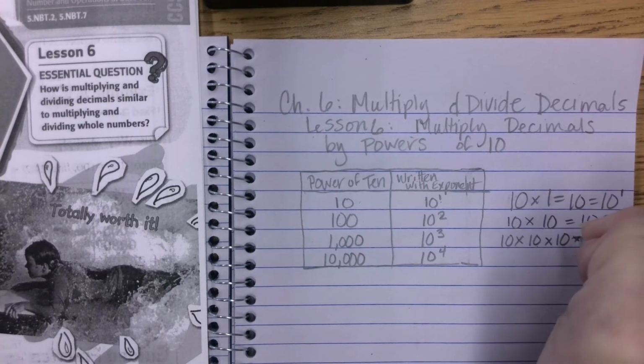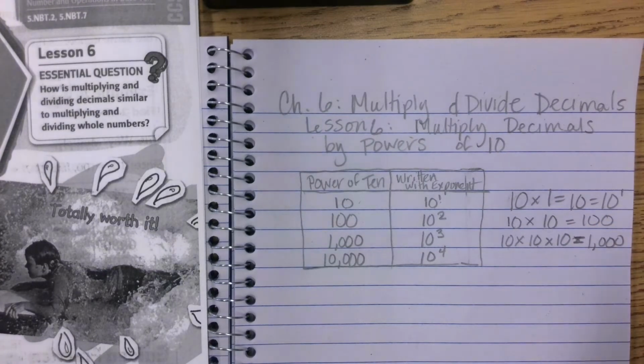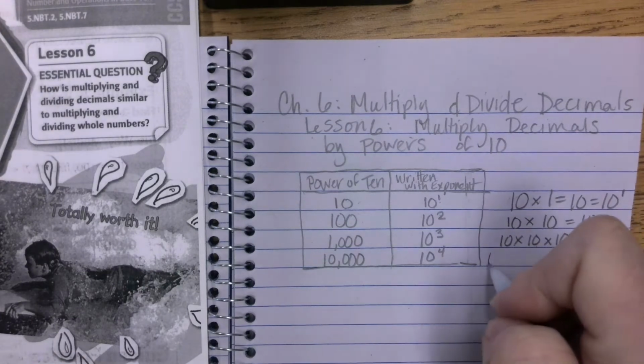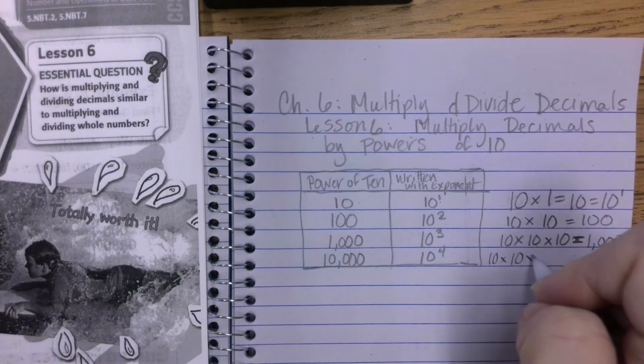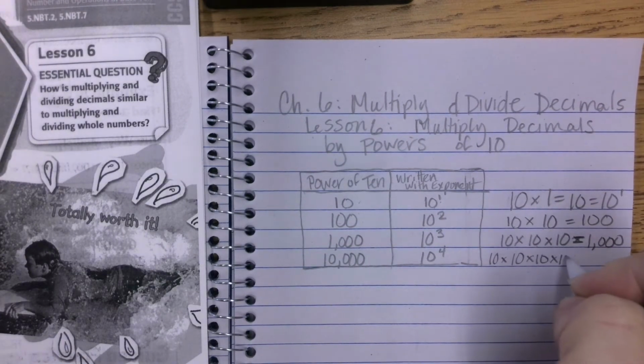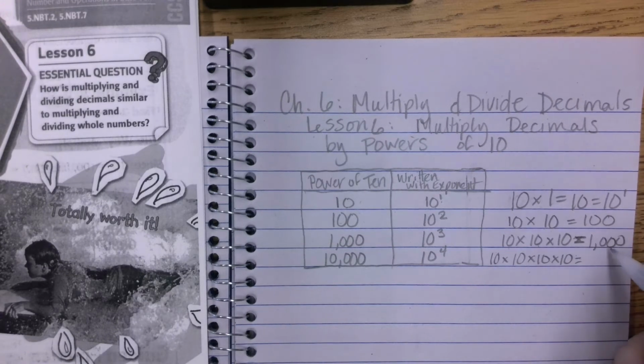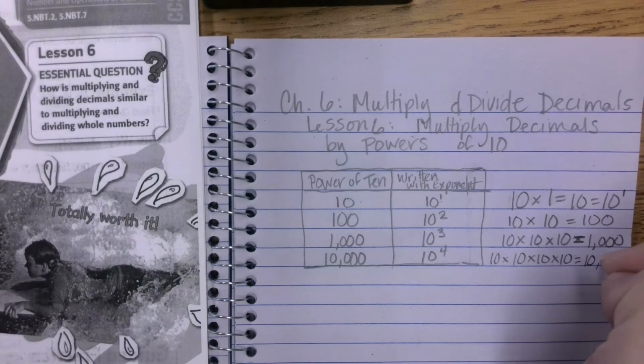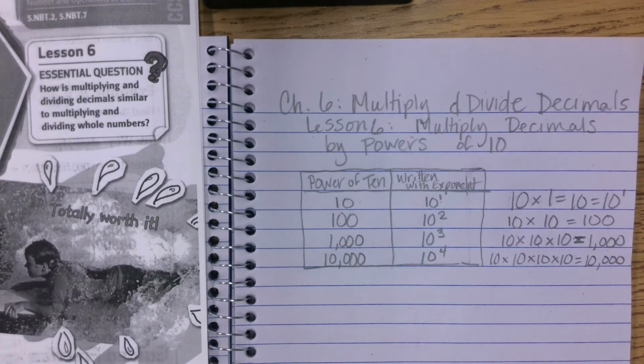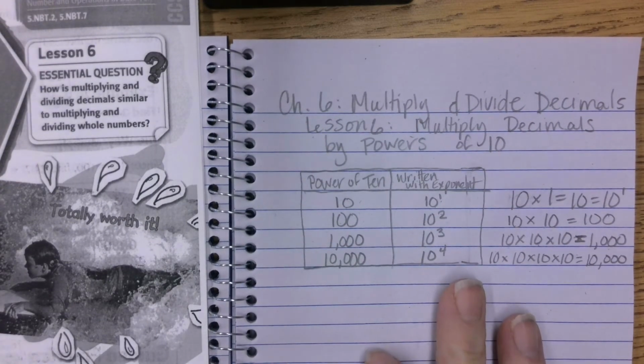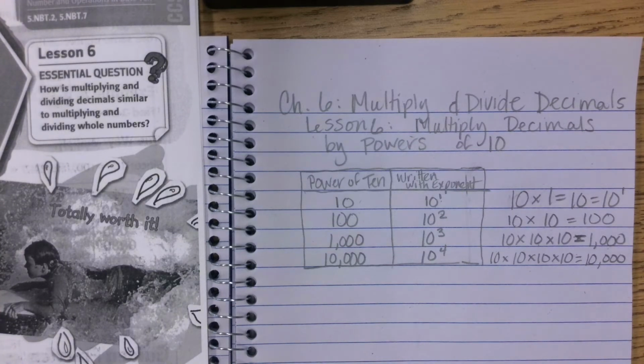Whoop, there should be an equal sign. And then 10 to the fourth would be 10 times 10 times 10 times 10. Well, if 10 to the third, or 10 cubed, was 1,000, we know we just have to add another 0 onto that. So it would be 10,000. You're going to need to have this chart today so that you can do a lot of these problems. So make sure you write down this chart. You can pause me now and come back to this.